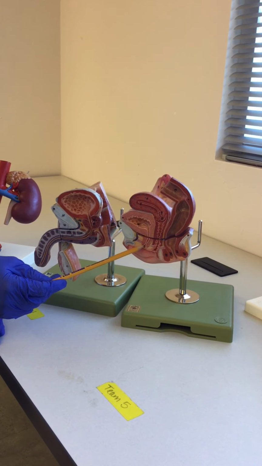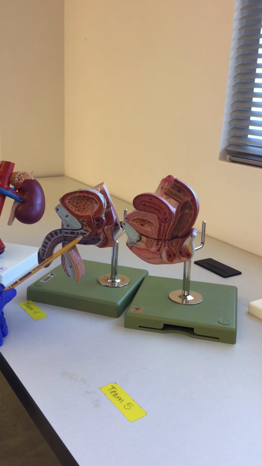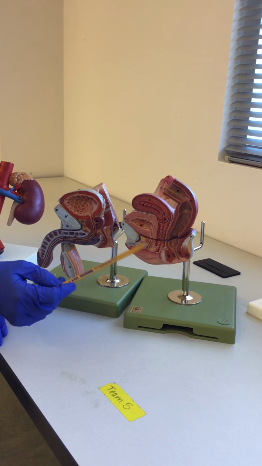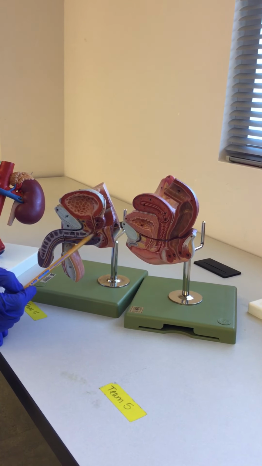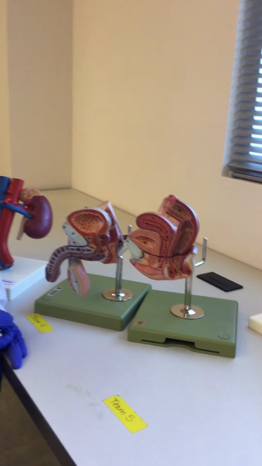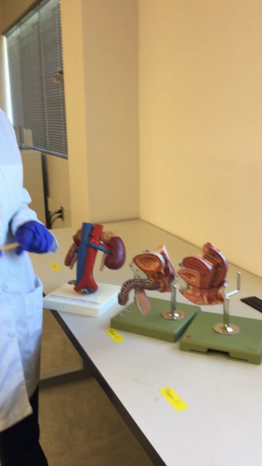And then in here, we have the external urethral sphincter, which is made of skeletal muscle, and that controls the voiding of the urine. So this is then all the structures of the urinary system.